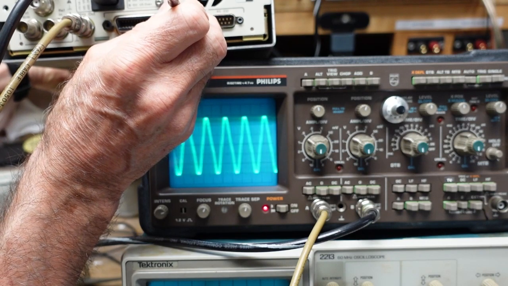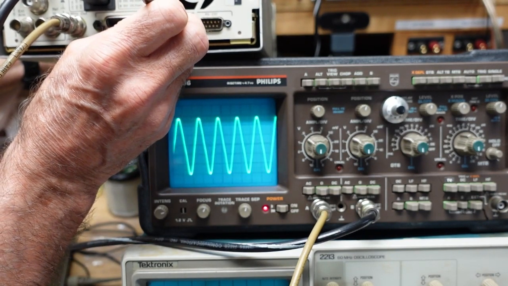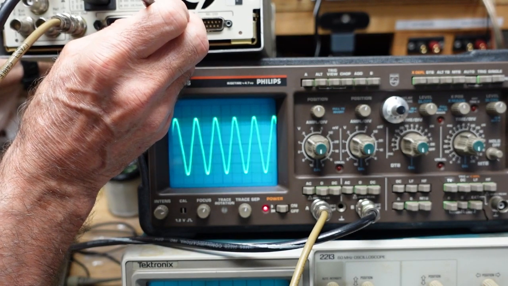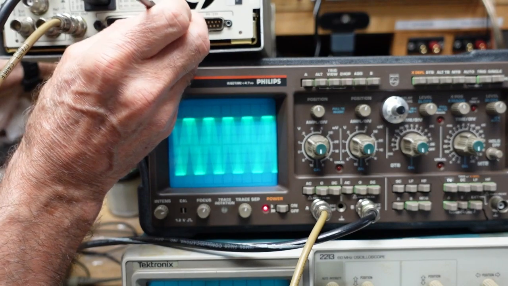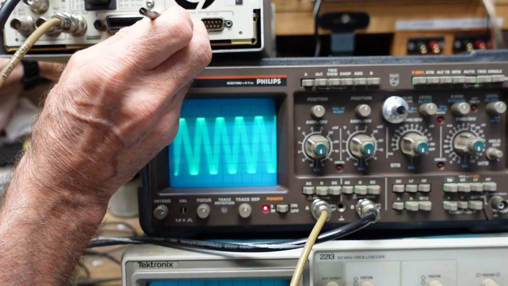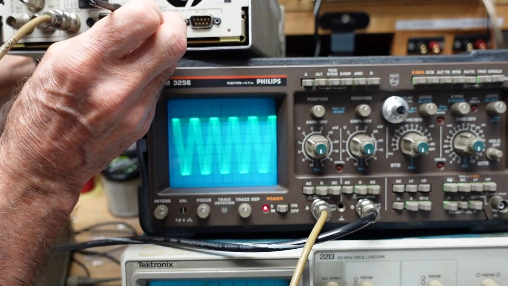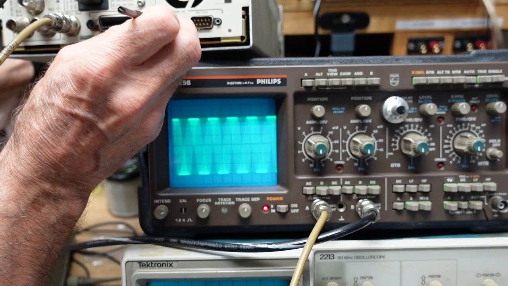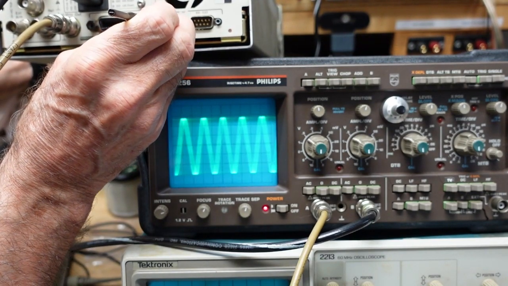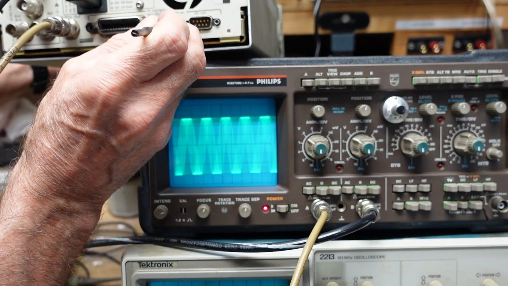As I turn this, you'll see we begin to get sync. And it'll never be perfect. You'll always have a little bit of drift. This pot is, like I said, has issues, but you can see that's about where we want it.